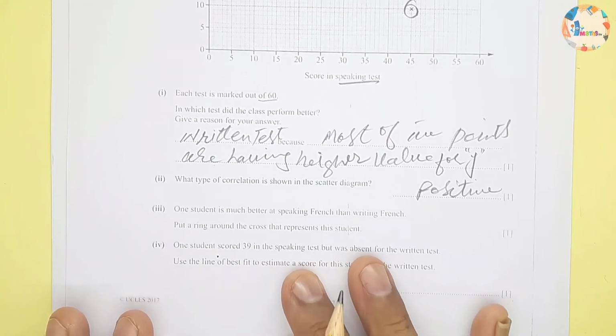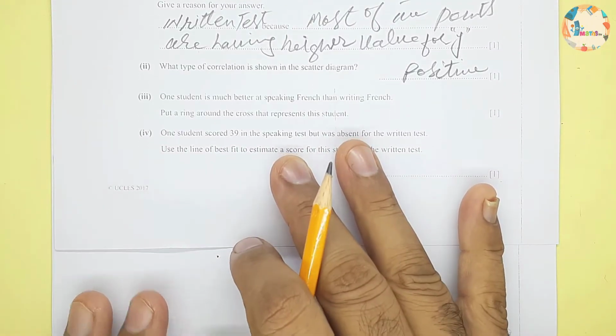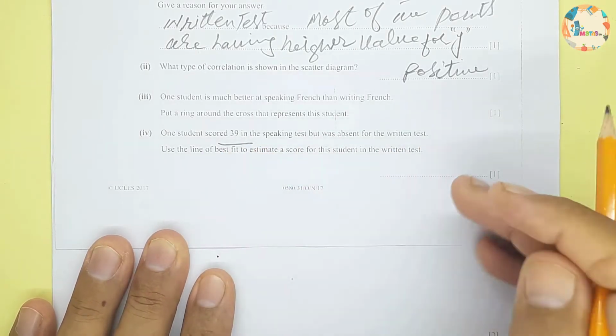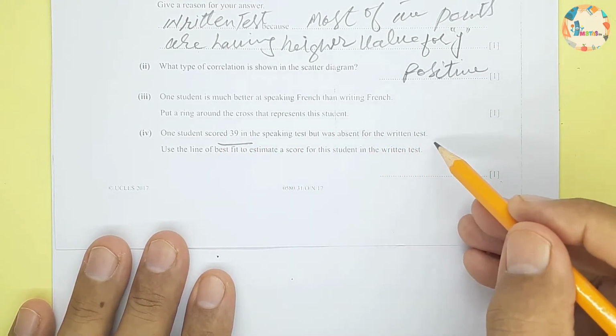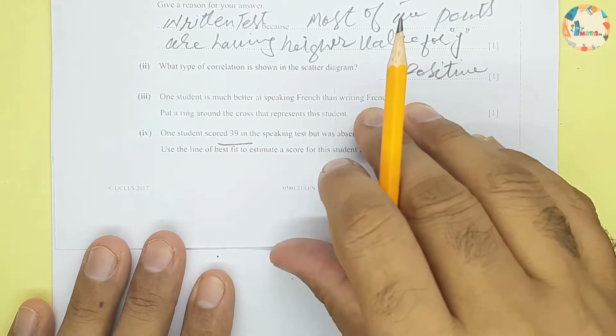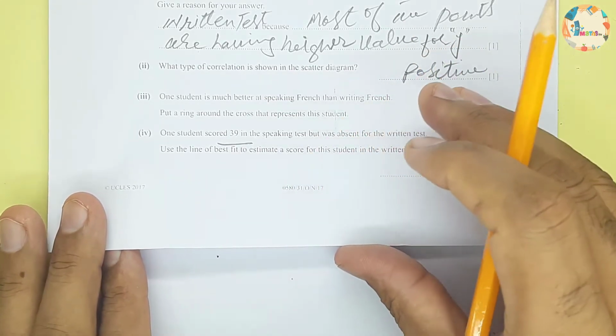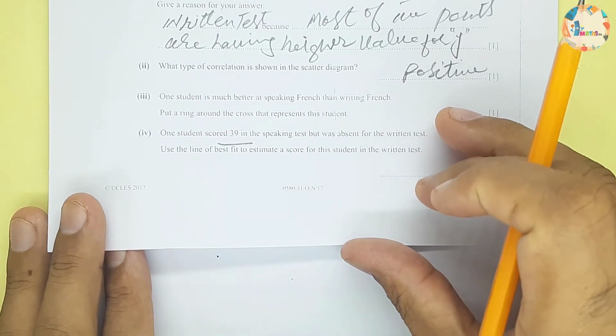Next one: one student scored 39 in the speaking test but was absent for the written test. Use the line of best fit to estimate the score for this student in the written test.